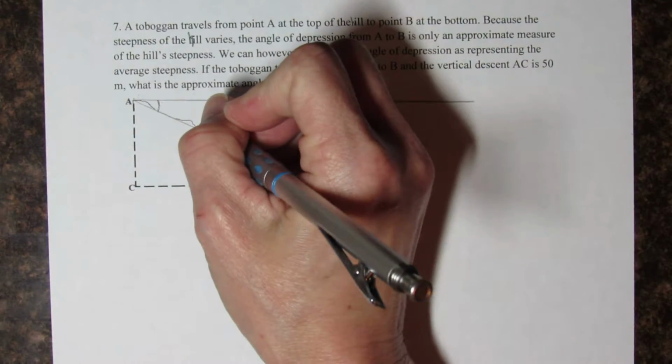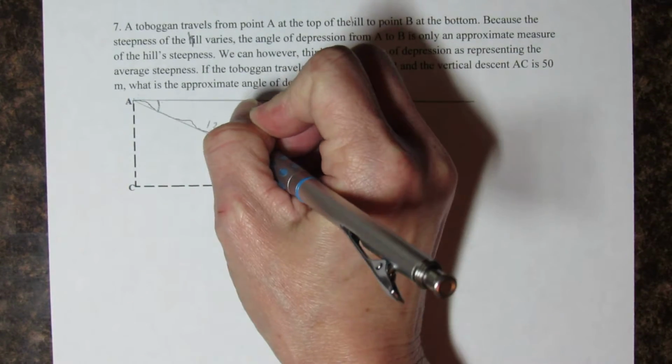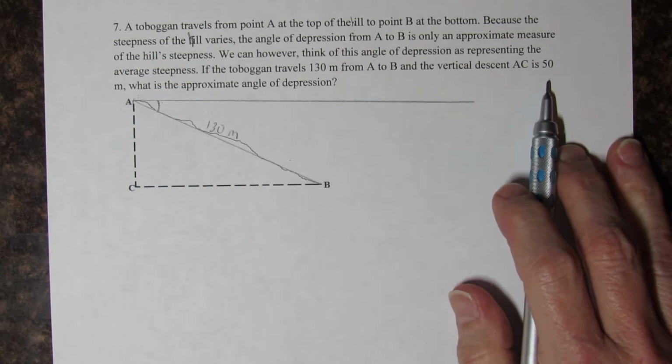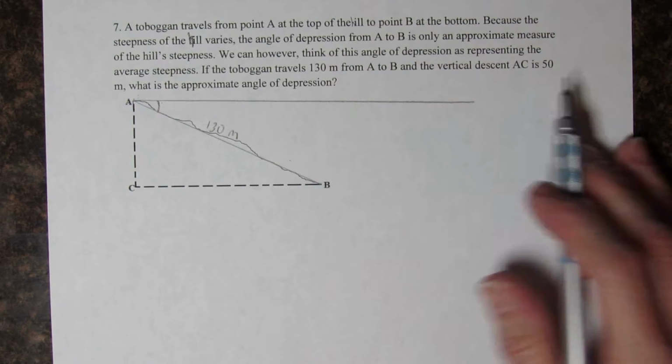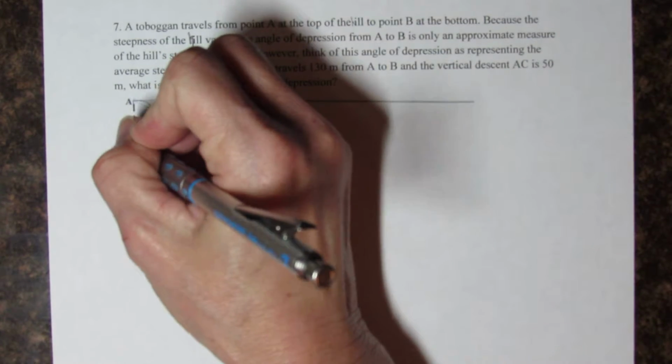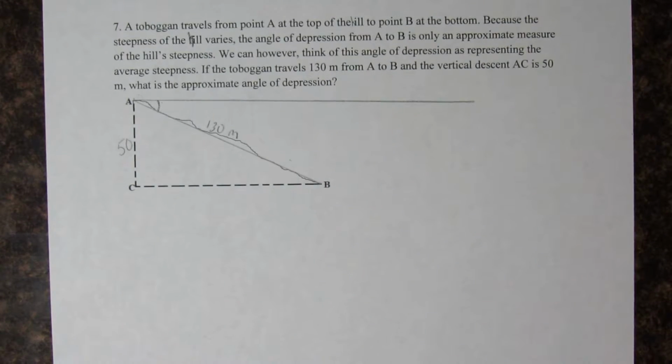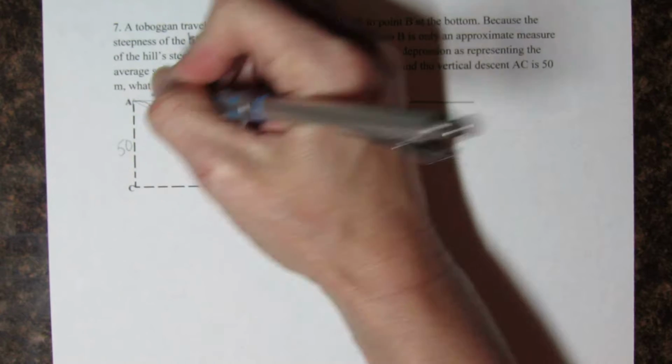So this is 130 meters right here. And then it tells us that the vertical descent AC is 50. So it's going to go 50 meters down. All right, so we're looking for this angle right here.